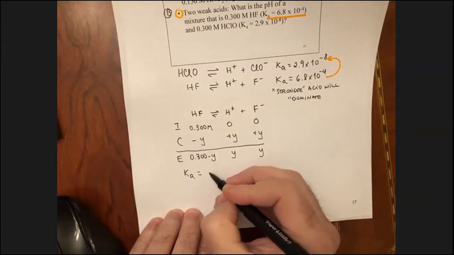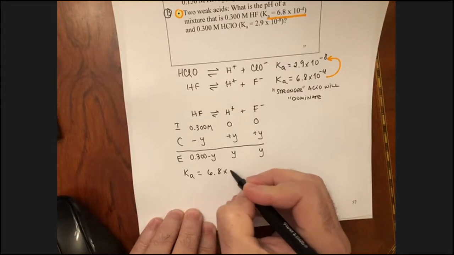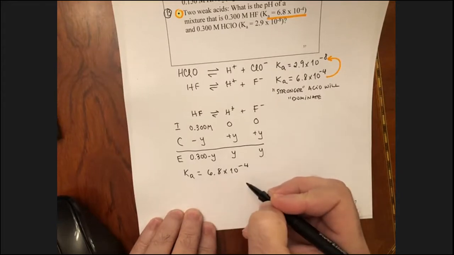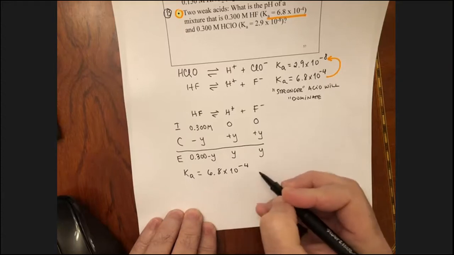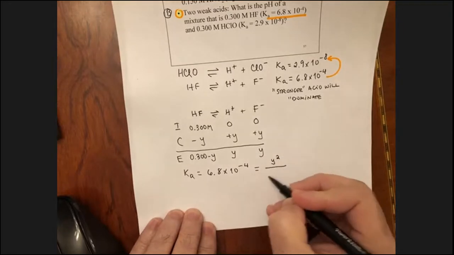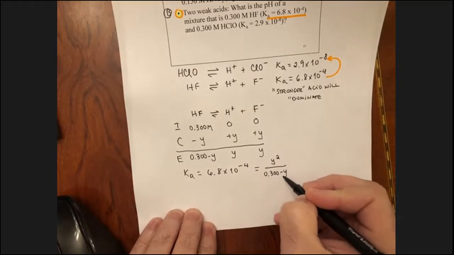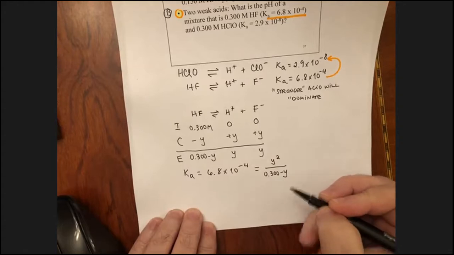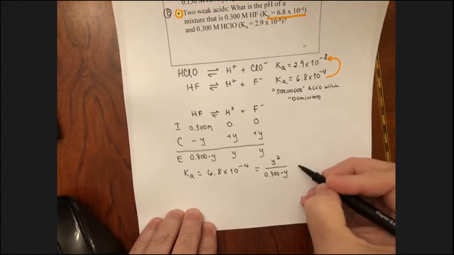Ka is given here as 6.8 times 10 to the minus 4. And in this case, that would be Y squared over the concentration of unionized acid. But as always, we'll start with our approximation method and say that this is pretty much the same as Y squared over 0.300, because we're going to say that the amount of ionization is minimal.